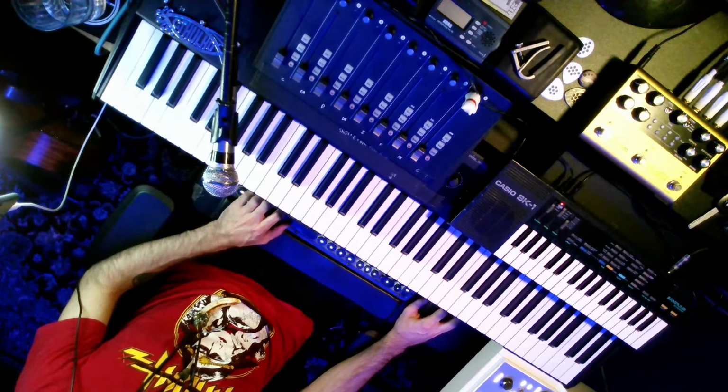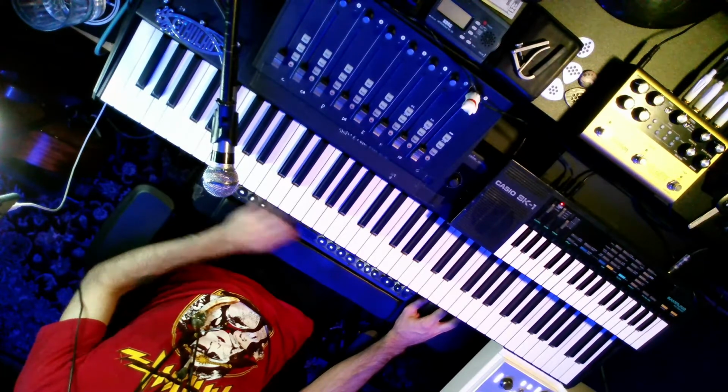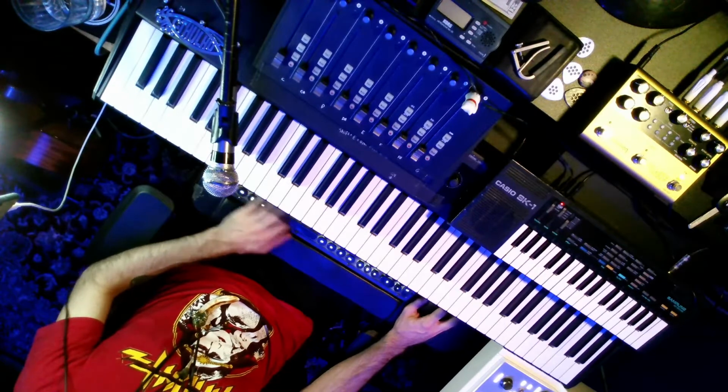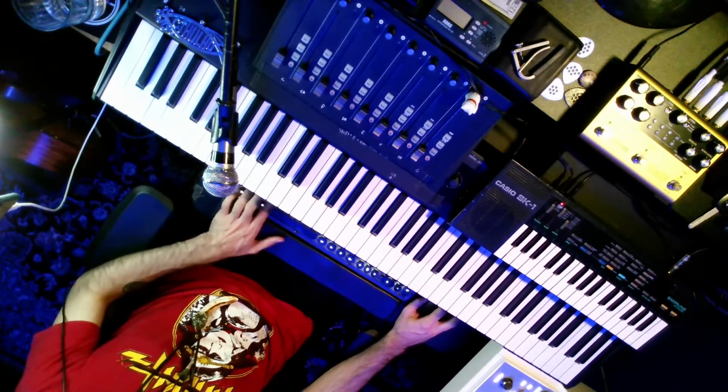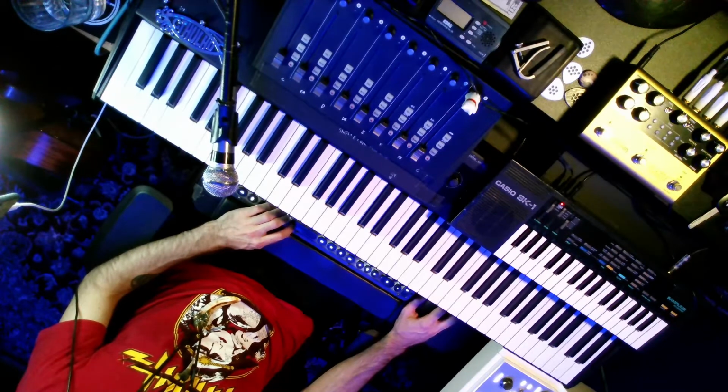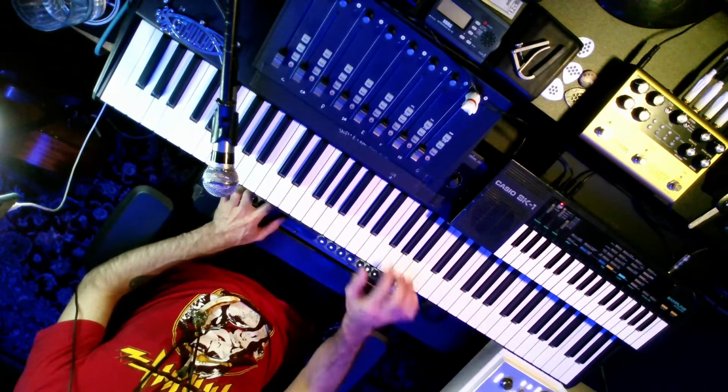I think this loop here is the best one. I'm gonna use this one. Guess I need to ditch that piece. Let's see how this feels. Okay, that's working for me.